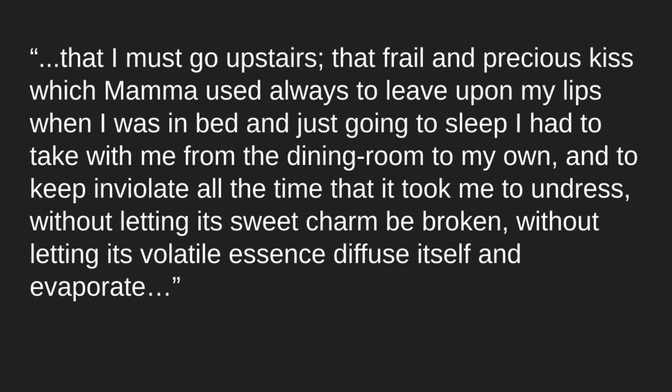That frail and precious kiss, which Mama used always to leave upon my lips when I was in bed and just going to sleep, I had to take with me from the dining room to my own, and to keep inviolate all the time that it took me to undress, without letting its sweet charm be broken, without letting its volatile essence diffuse itself and evaporate.